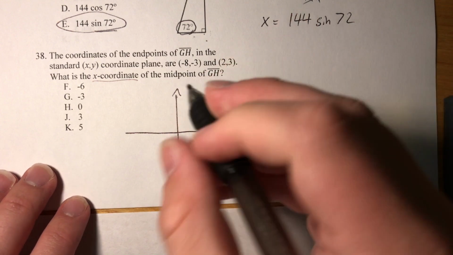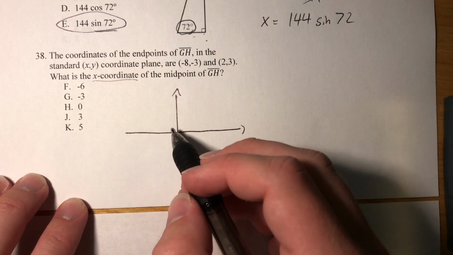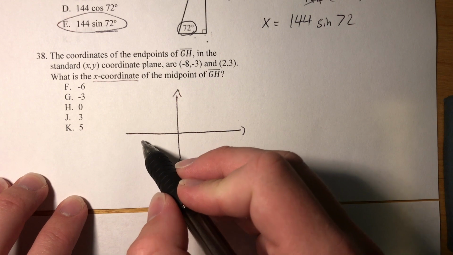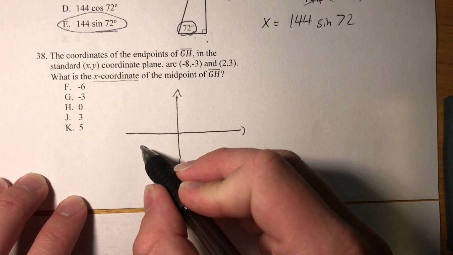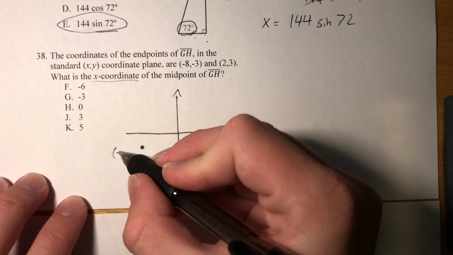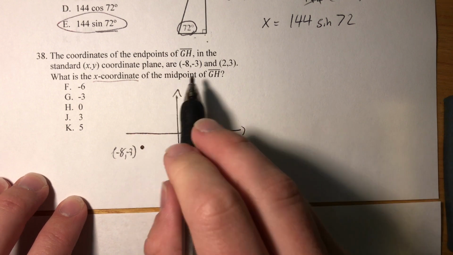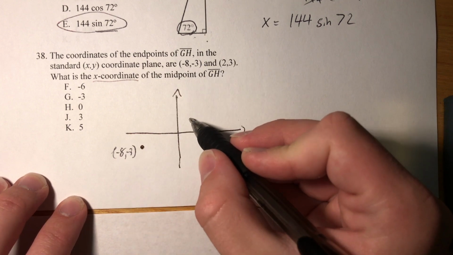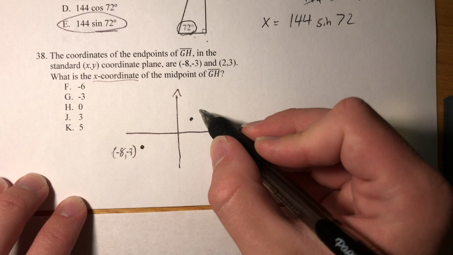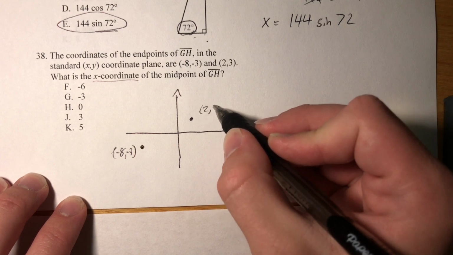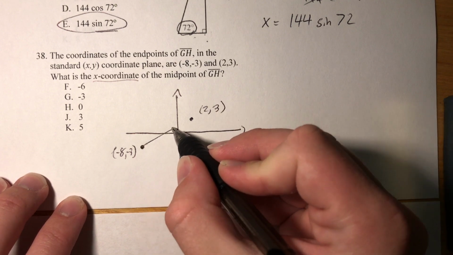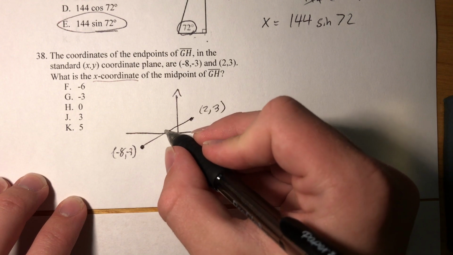We don't want to waste too much time. So (-8, -3) is negative over a lot and negative down just a little bit, right about there. And (2, 3) is over a little bit, up a little bit, right about there. And there's a line between them, and we're looking for the midpoint.